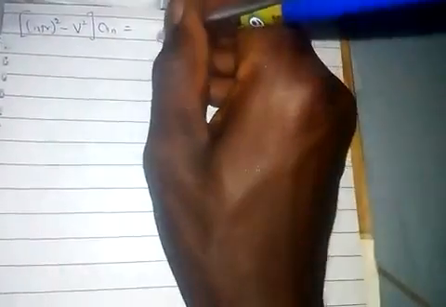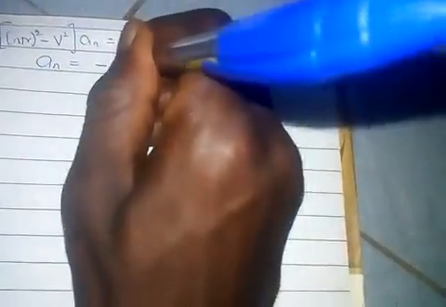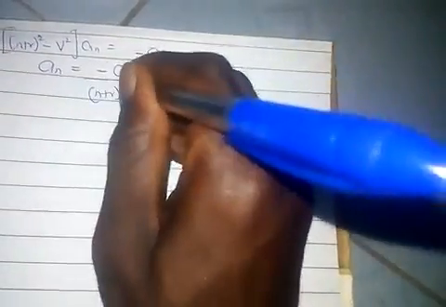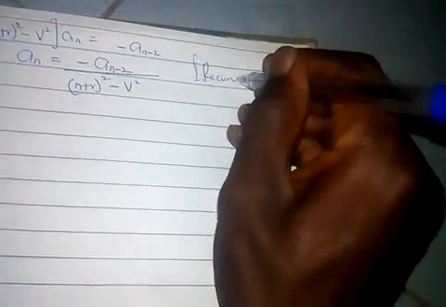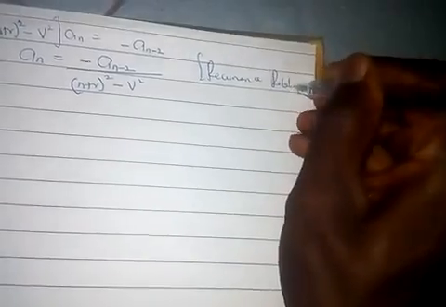Alright, let me write it again. (n + r)² minus v², a_n equals minus a_{n-2}. So a_n is equal to minus a_{n-2} over (n + r)² minus v². This is called the recurrence relation.